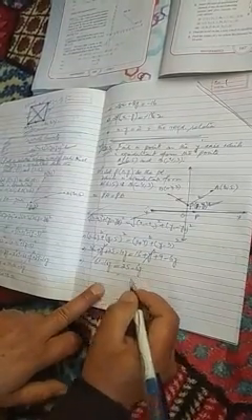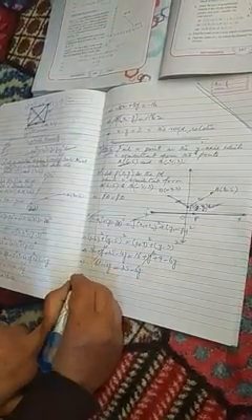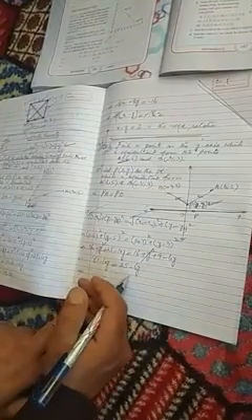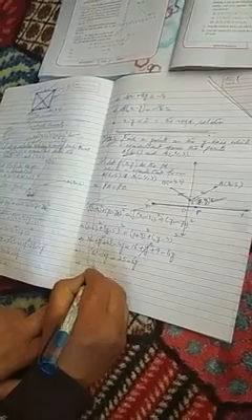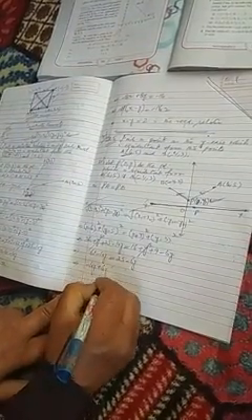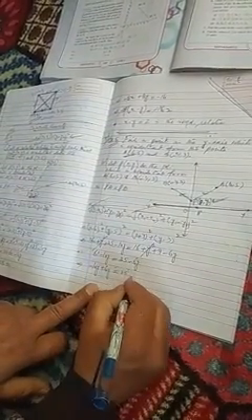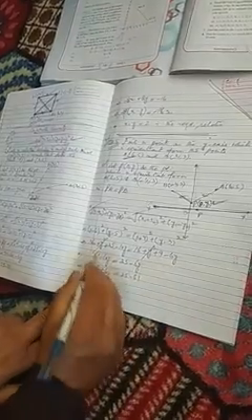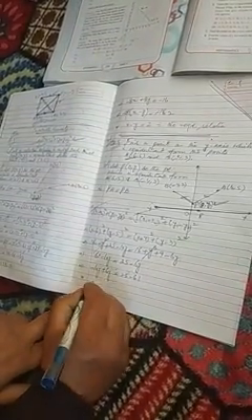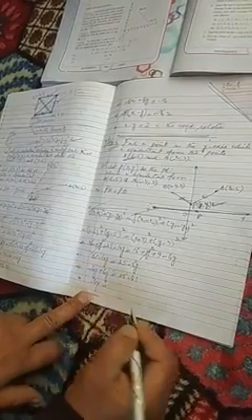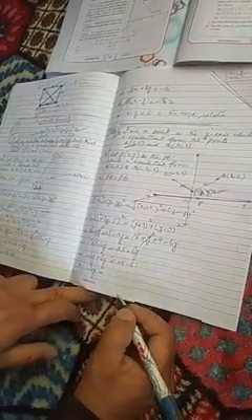Transferring the variable terms to one side and the constants to the other, we get minus 10y plus 6y is equal to 25 minus 61, so minus 4y.